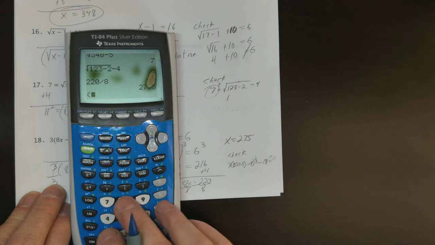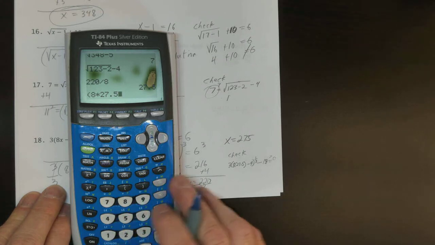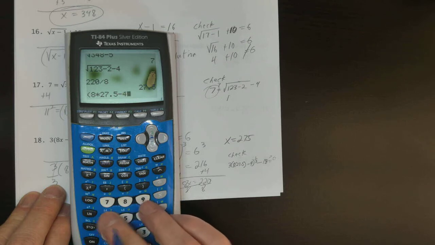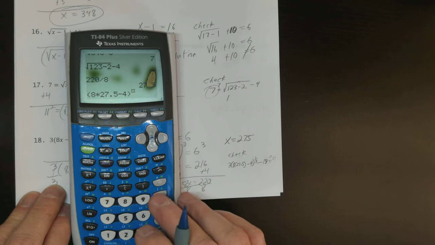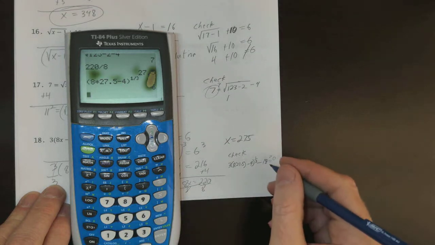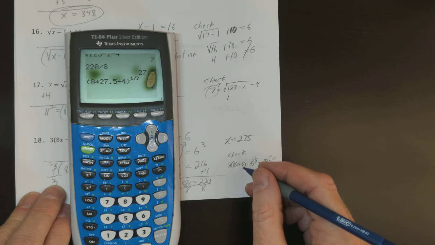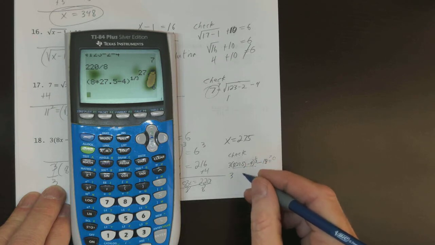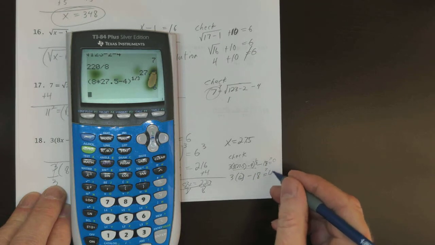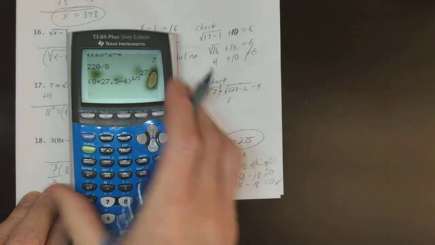Alright, I'm going to take 8 times 27.5. Notice I started with a pair of parentheses there, or 1/2 of it, minus 4. Close that. I'm going to raise that to the 1 divided by 3 power, 1/3 power, and I get 6. Alright, so that's just this part right here. That's 6. 3 times 6 minus 18, is that going to equal 0? That's 18 minus 18, which is 0. Okay, so it checks. Stay with that answer.